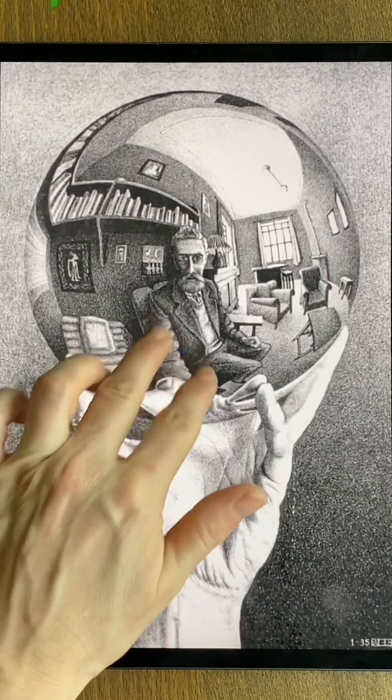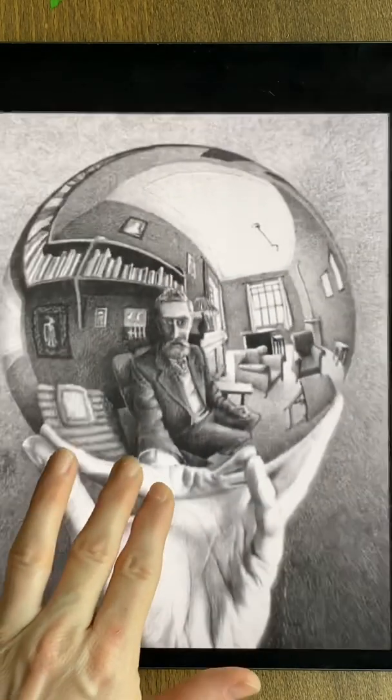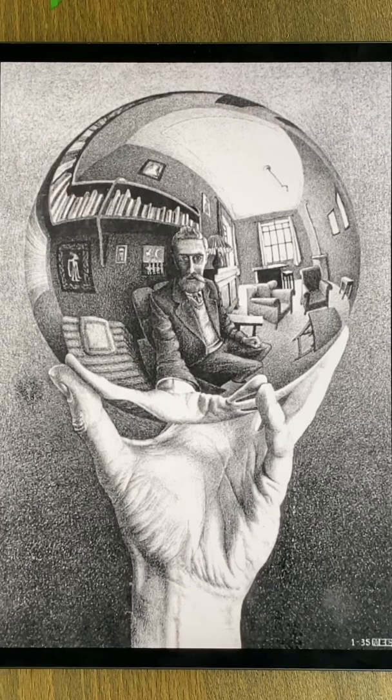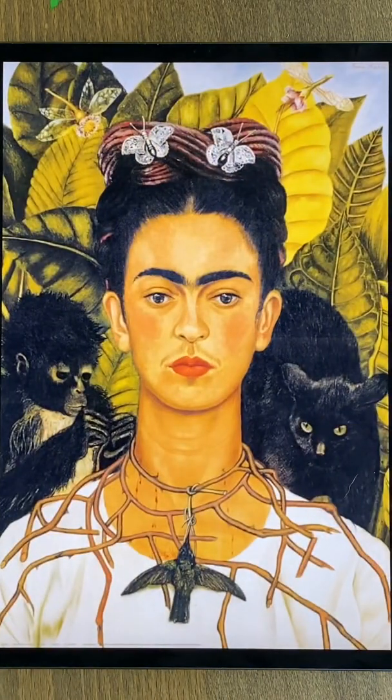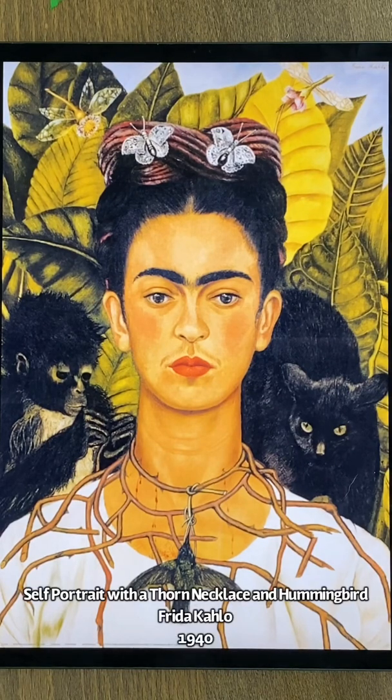And so this is another portrait of himself where you can actually see him right there. And also a different take, so you can decide how you want the audience to view you and what's around you. And another portrait here you might recognize is Self-Portrait with Thorn Necklace and Hummingbird.